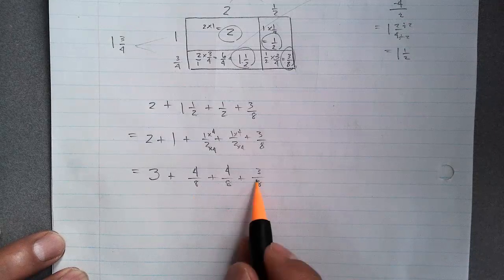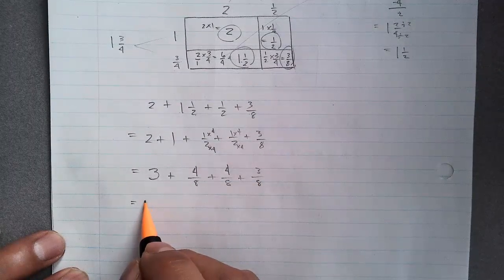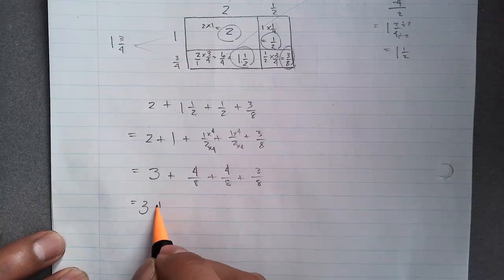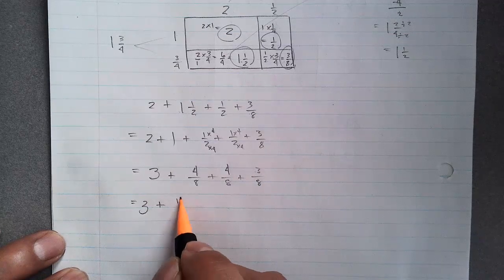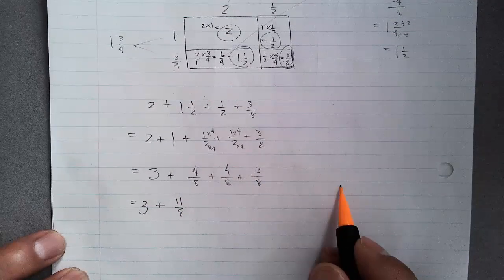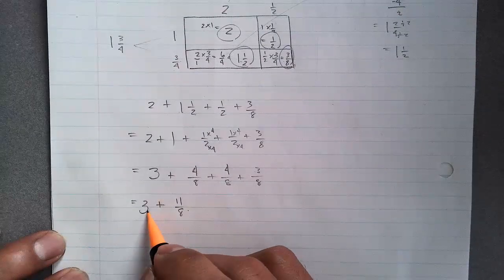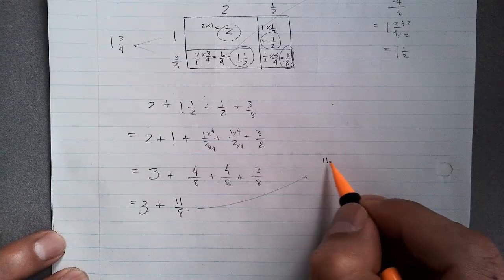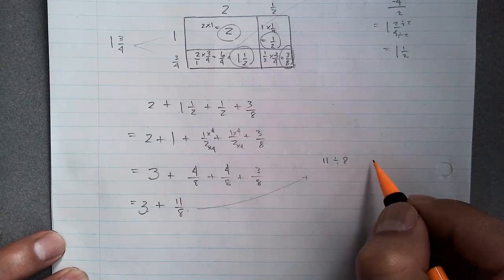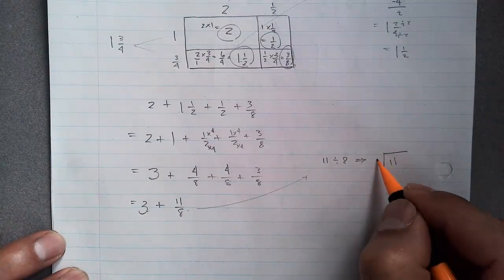And so there are the fractions we have to add up. Okay? So let's see what we get in the end here. We'll write this 3, and 4 plus 4 is 8, plus 3 is 11. And yet we still have to reduce this before we can add this to this 3. Okay, so this 11 over 8 becomes 11 divided by 8.